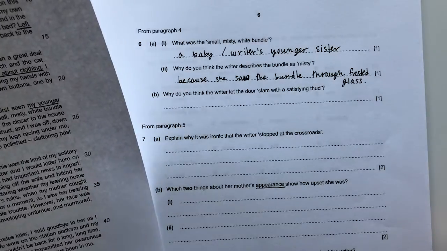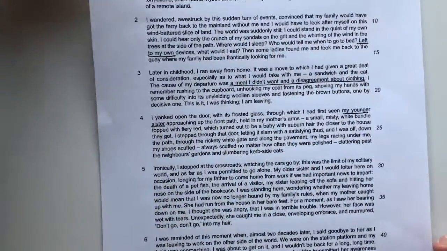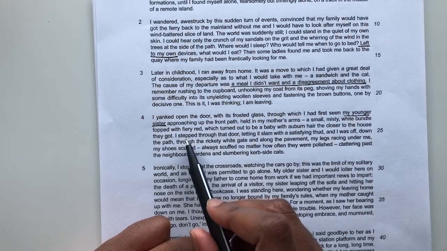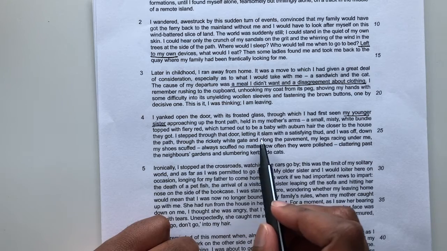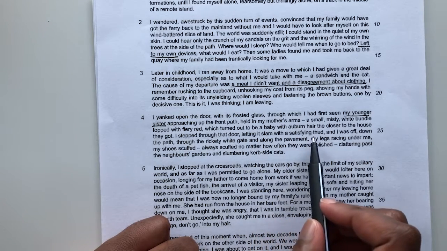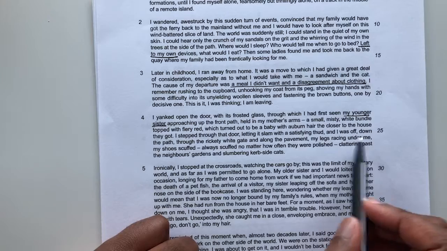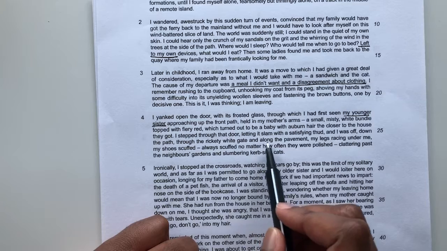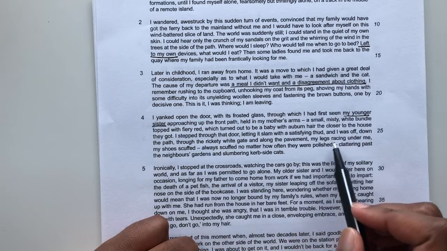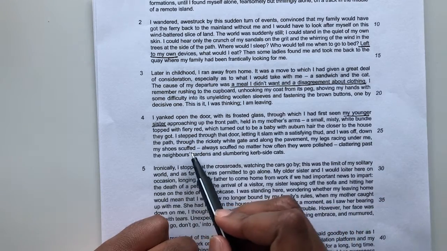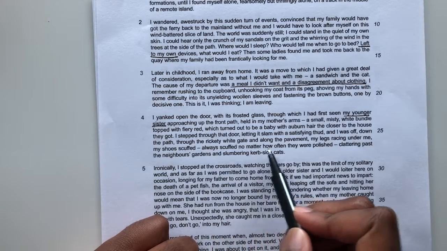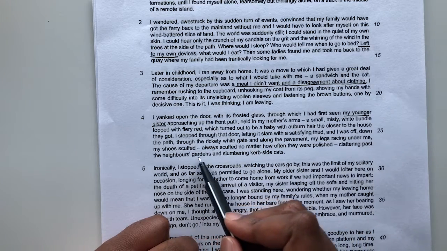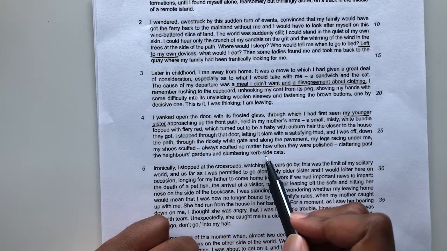So this is paragraph 4. Go on. I stepped through that door, letting it slam with a satisfying thud, and I was off down the path through the rickety white gate and along the pavement, my legs racing under me, my shoes scuffed, always scuffed, no matter how often they were polished, clattering past the neighbors' gardens and slumbering curbside cats.